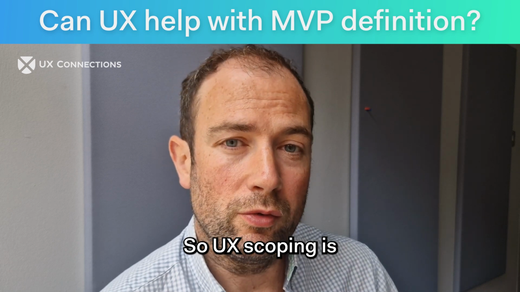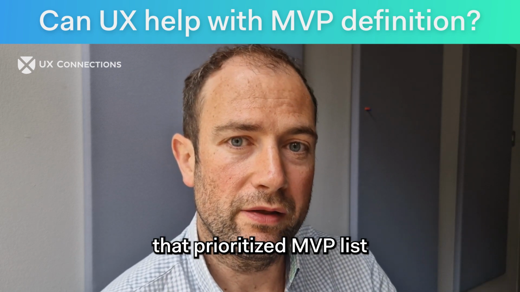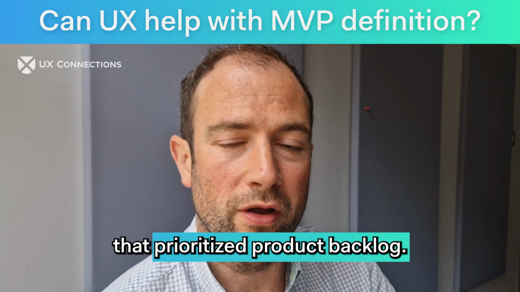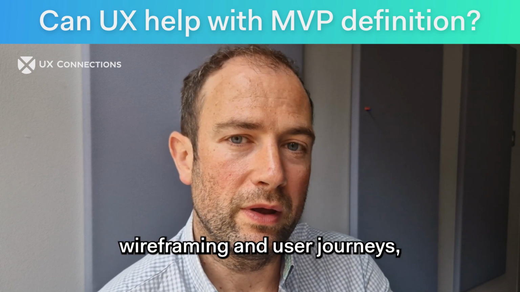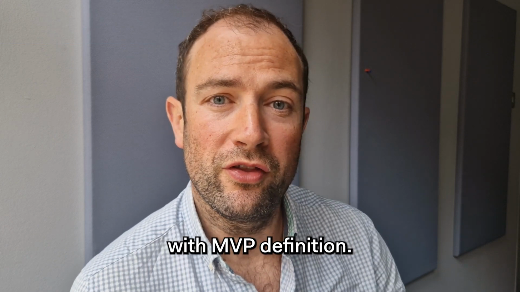So UX scoping is really important in getting that prioritized MVP list, that prioritized product backlog, and then moving into wireframing and user journeys, which comes next. So that's how UX can help with MVP definition.